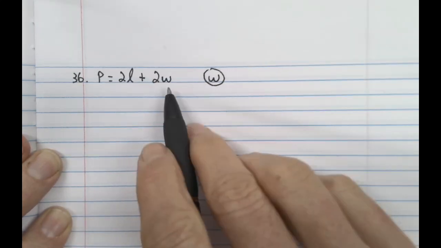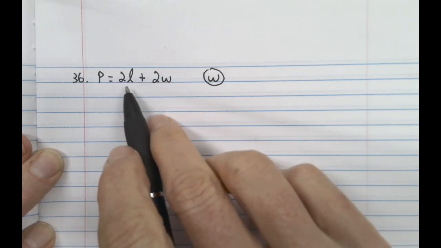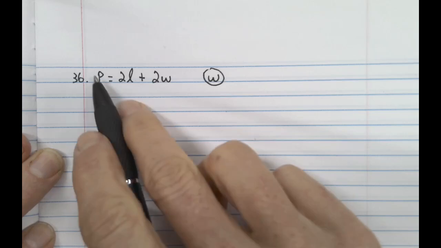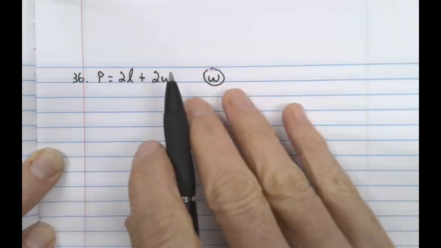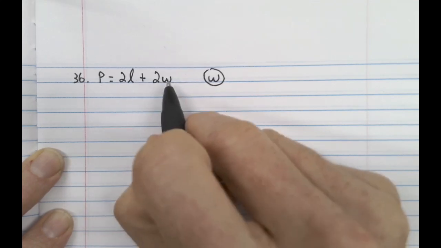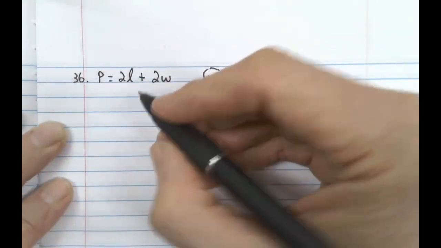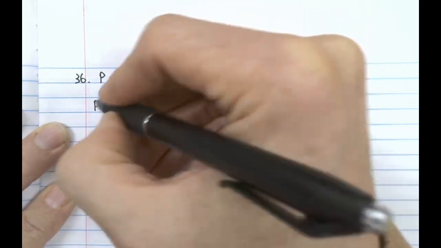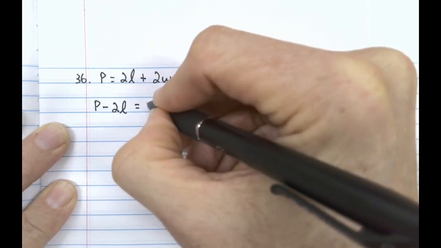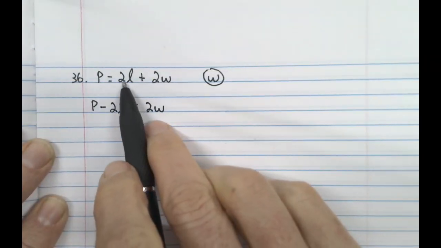So how do I get W all alone? Well, I got 2L. First of all, can I simplify anything? And no, I can't. These are not like terms. Can't simplify them. P is already by itself. So everything's simplified. I need to get rid of the 2L because, again, my goal is to get W all by itself. So I subtract 2L from both sides. So this will be P minus 2L equals 2W.